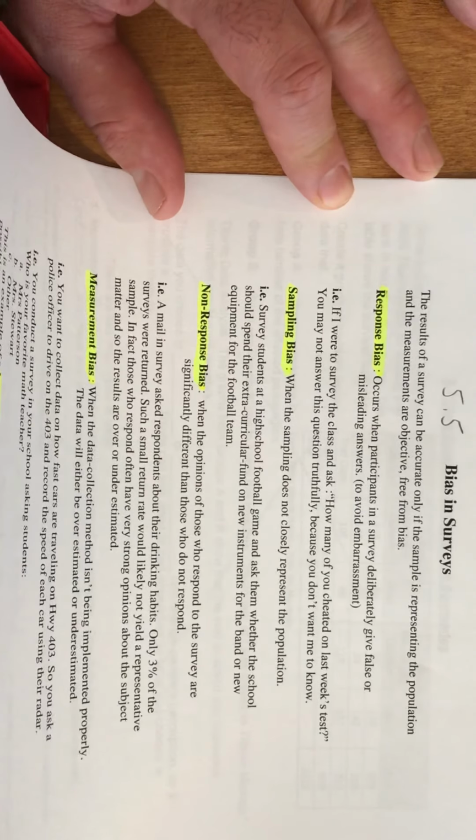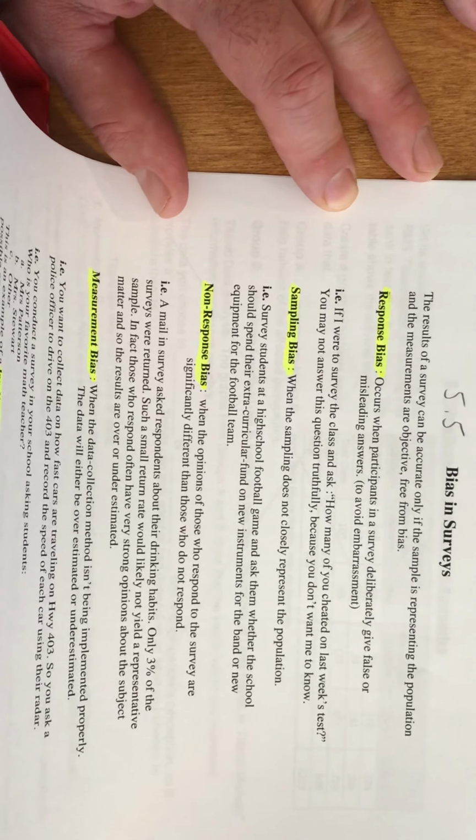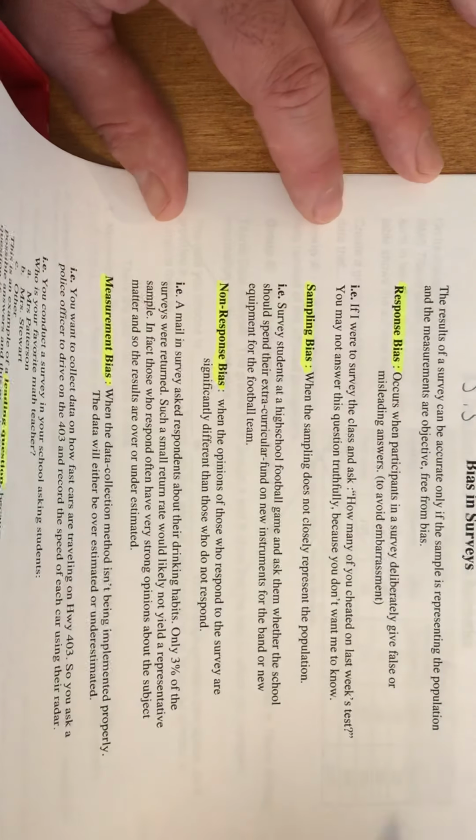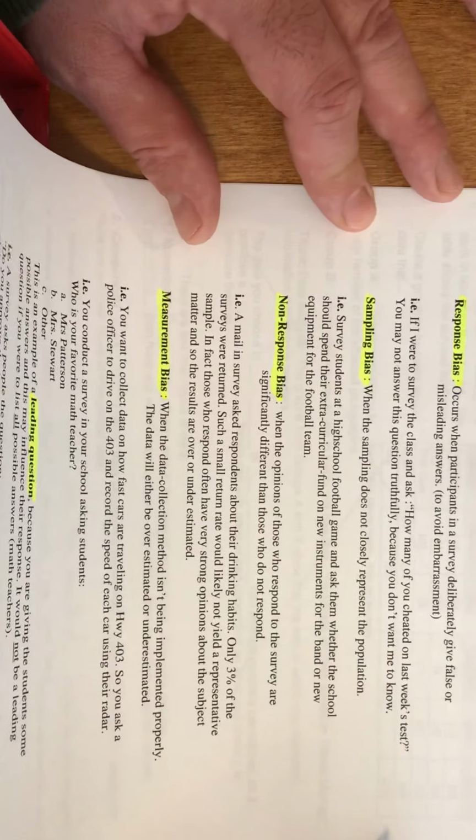And the last one is biases. Biases in surveys. This is 5.5. 5.4, there's no information. So when somebody's conducting a survey, they don't want biases. They want to get the information that is pure and the most true. So we want to avoid these 4 types.